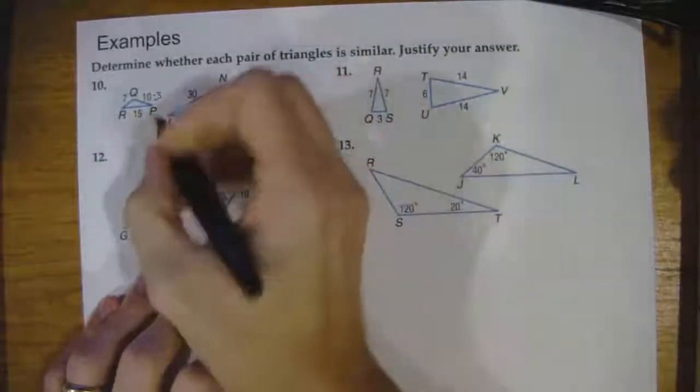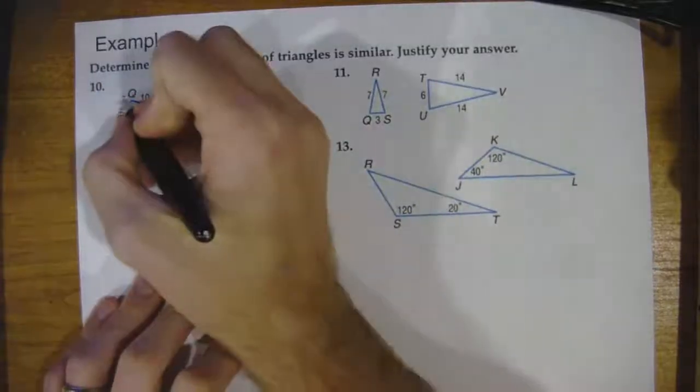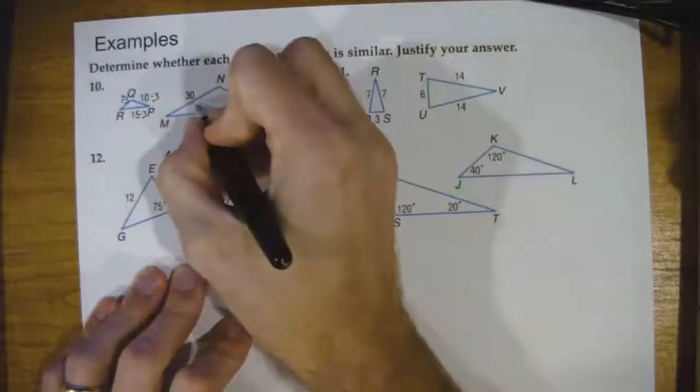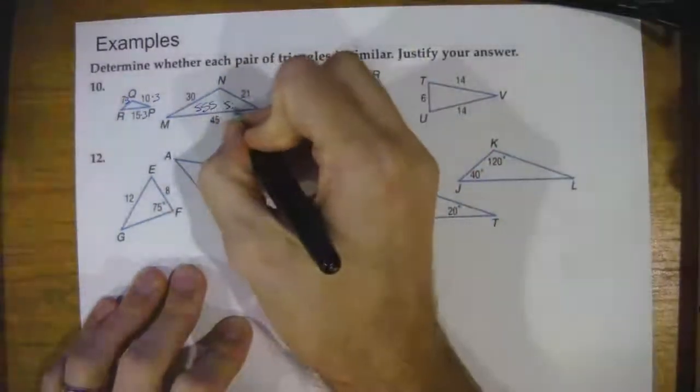15 times 3 is 45, so that works. 7 times 3 is also 21. So good. These are similar by side similarity.